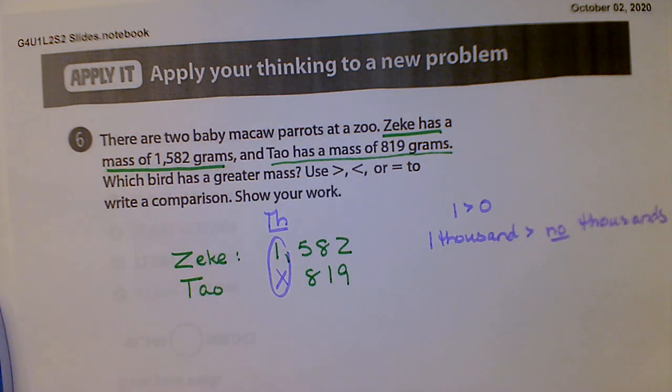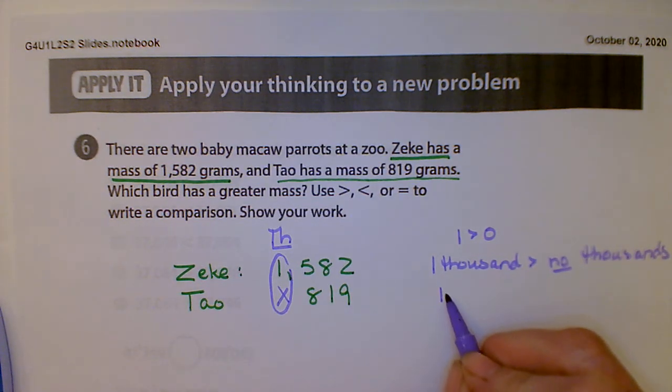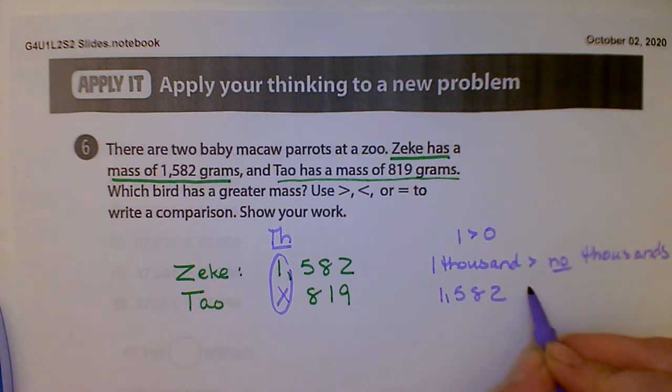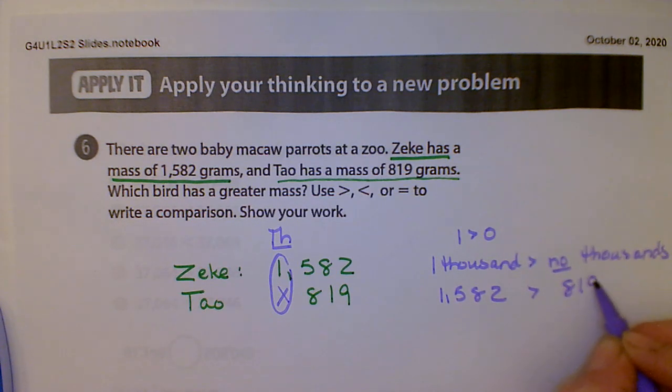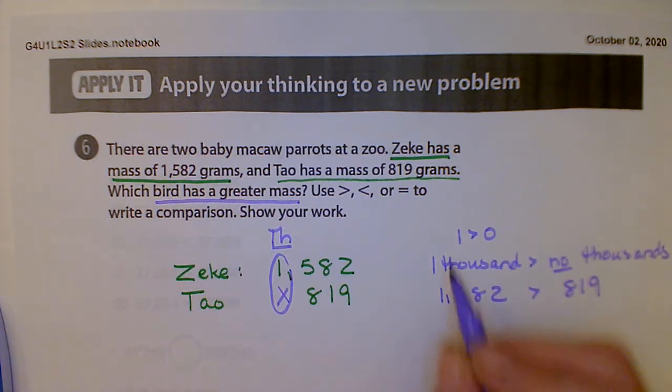So 1,000 is greater than no thousands. Oops, sorry. Let me make sure I don't lose my volume. And so since I know that, I now know that this number, 1,582, is greater than 819. So, hold on, let me see. I'm checking to see which bird has a greater mass. So Zeke has the greater mass.